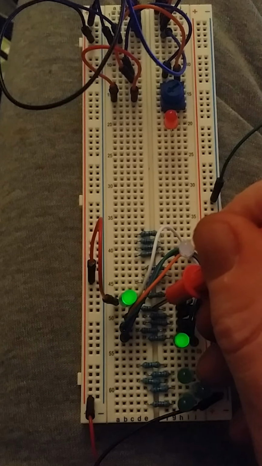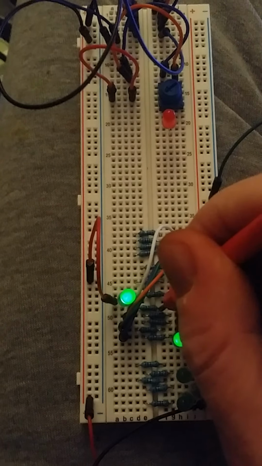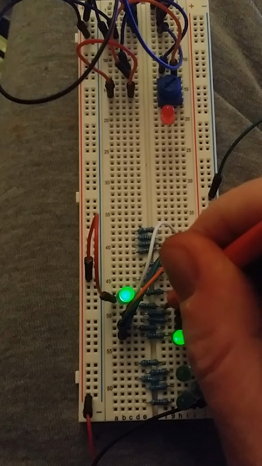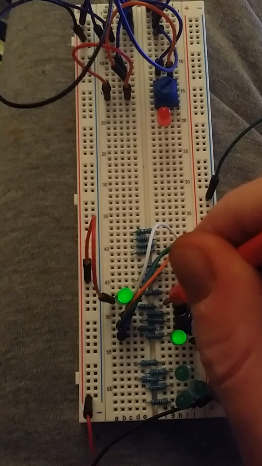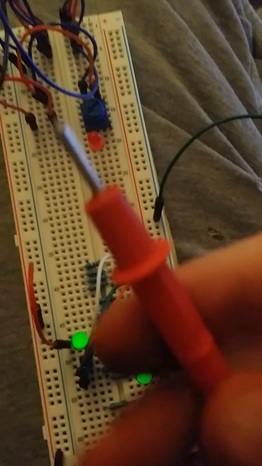When I measure the voltage, now see, the multimeter's off. There's no current flowing. There's the wire.